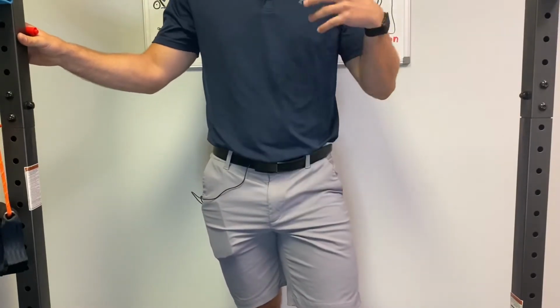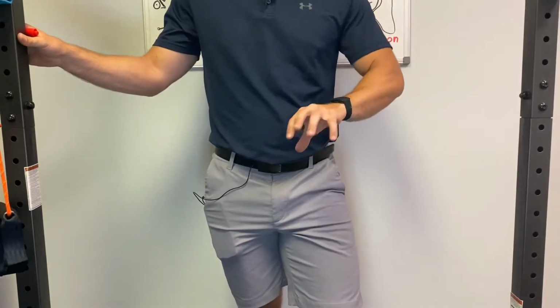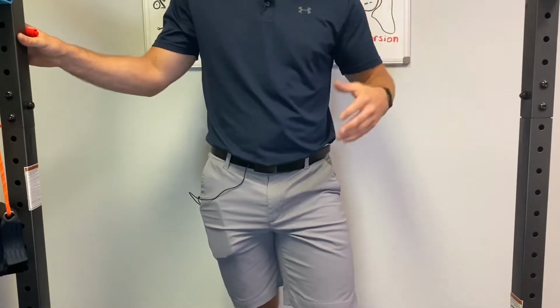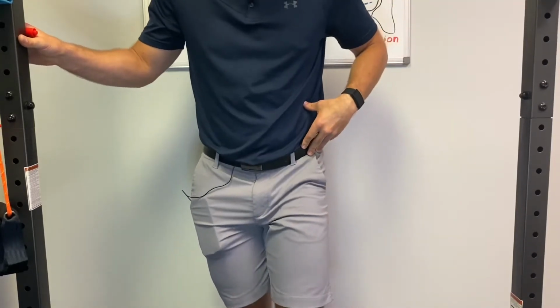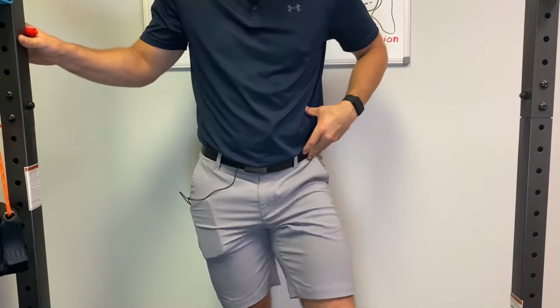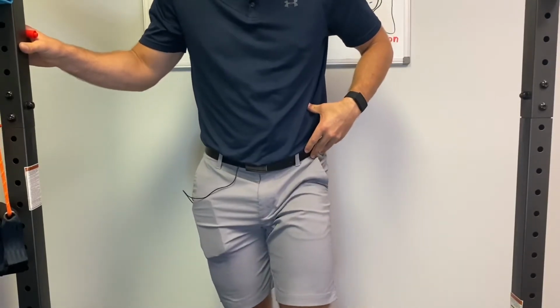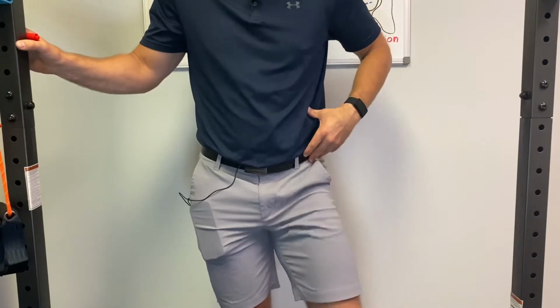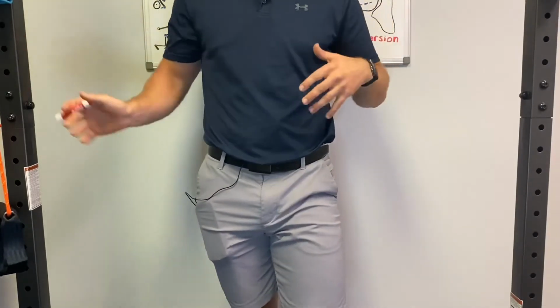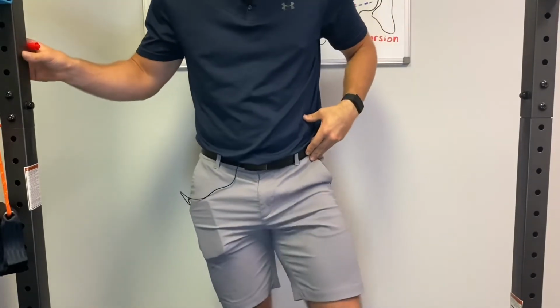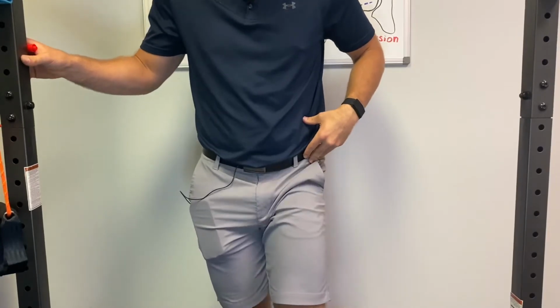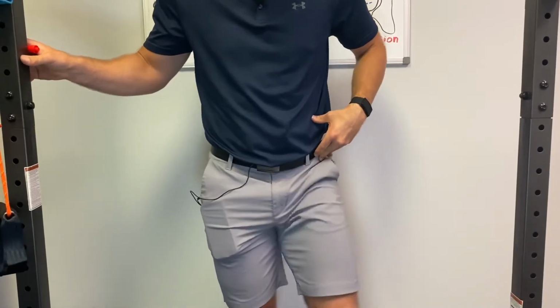Okay. The other plane of motion we want to talk about is the transverse plane of motion, so rotational movements. If I externally rotate, that would make the toe go outwards this way. That motion is achieved by the piriformis, as well as a bunch of the external rotators, including the superior and inferior gemellus, as well as a couple other muscles. Okay, external rotation like that.